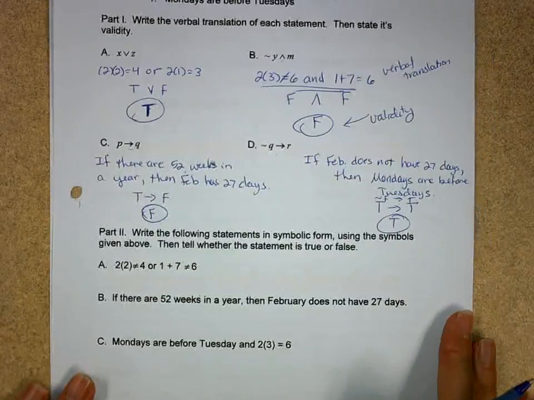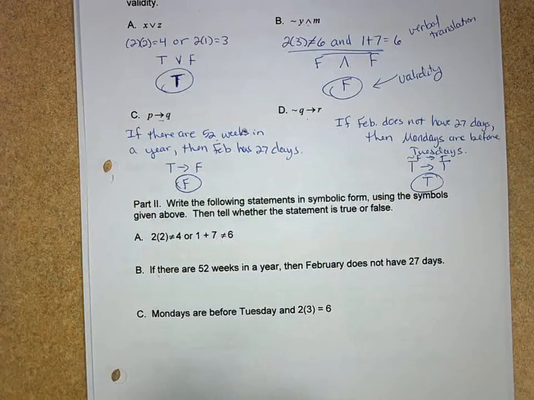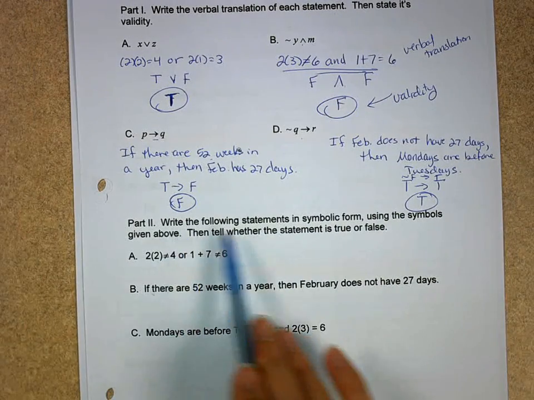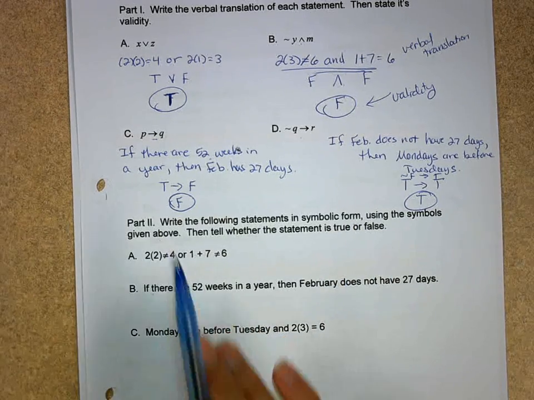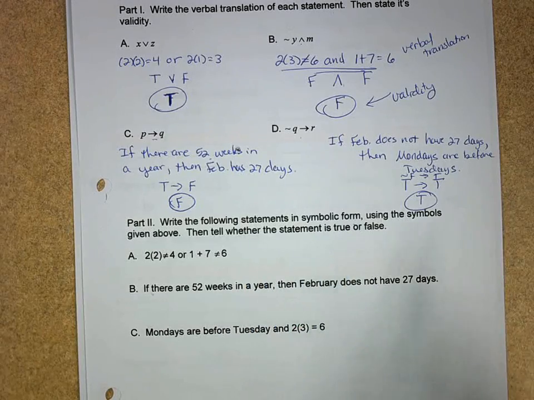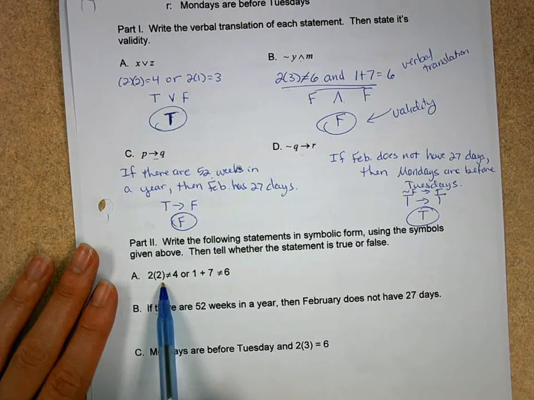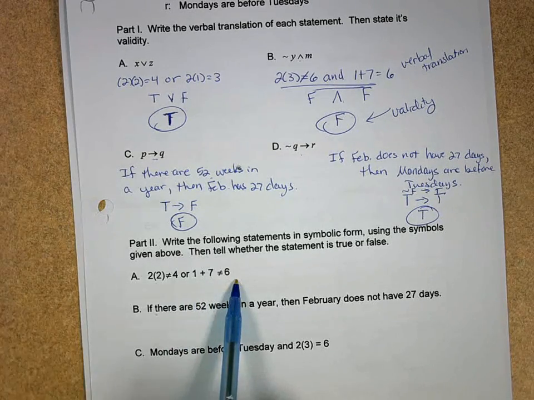Now those aren't hard to do, but this is the directions for one part of it. But what if I go the other way around? Now look at this one. It says write the following statements in symbolic form using the symbols given above. So I have to use the propositions up above. Then tell whether the statement is true or false. So like here, 2 times 2 does not equal 4, or 1 plus 7 does not equal 6.